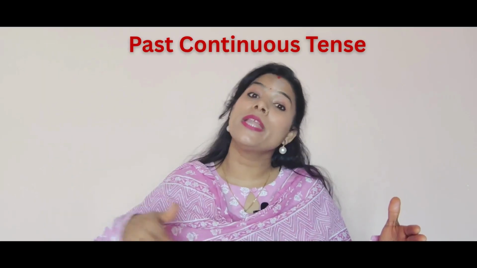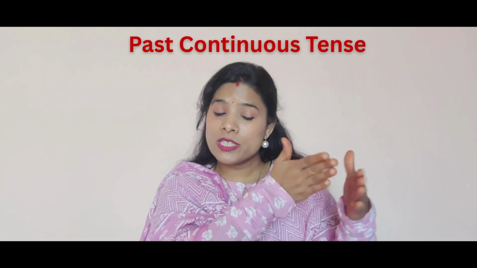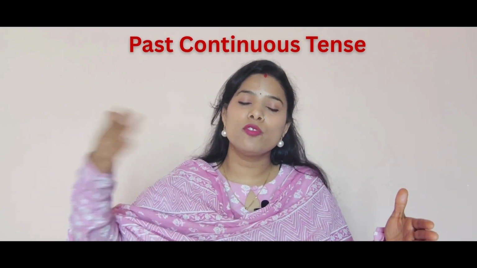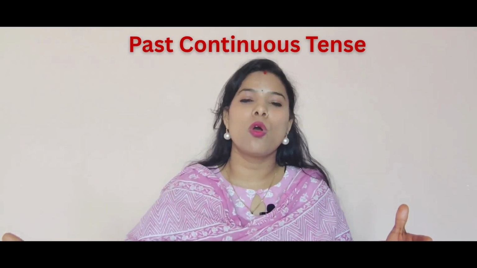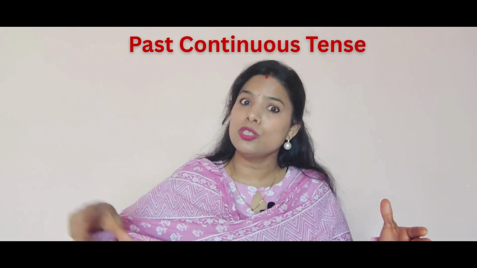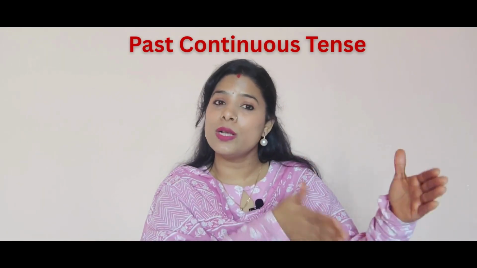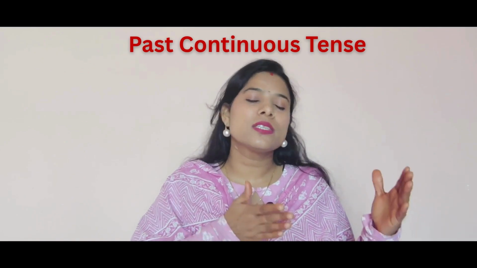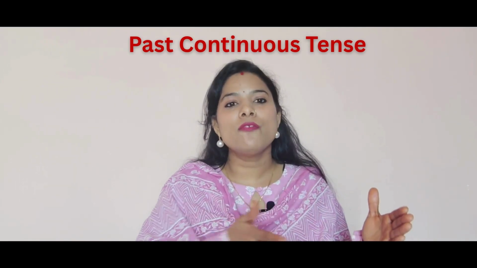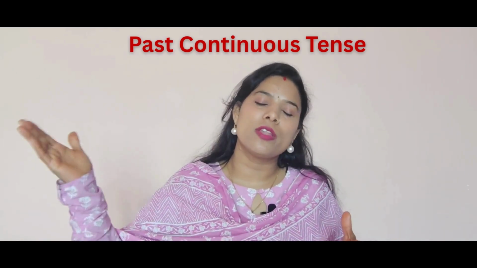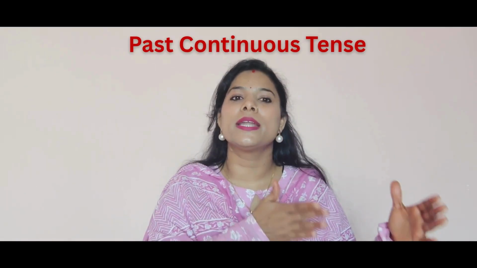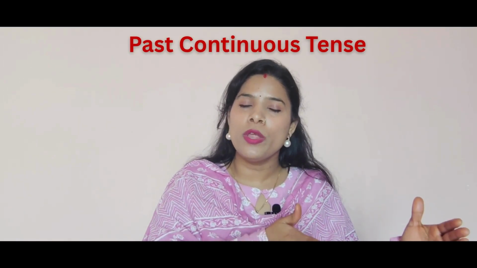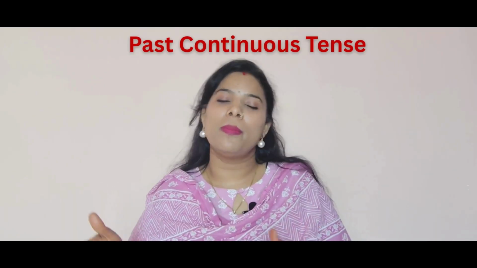It was raining when he left for the college. So it was still raining when he left the college. So matlab he already left the college. वो काम, that second action already finished, but that first action it is still going on. That is why we use past continuous tense for that unfinished action in the past, and for the finished action which is interrupting that past continuous, that ongoing action, it comes in simple past tense.